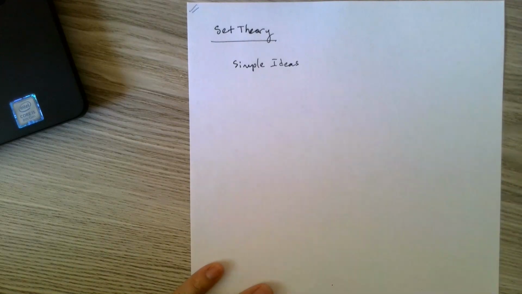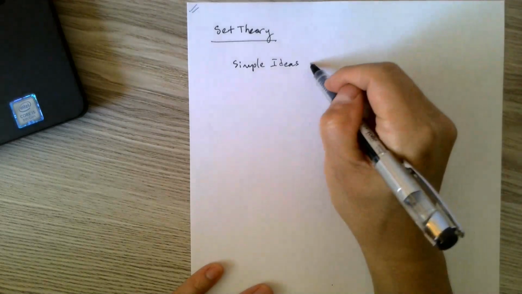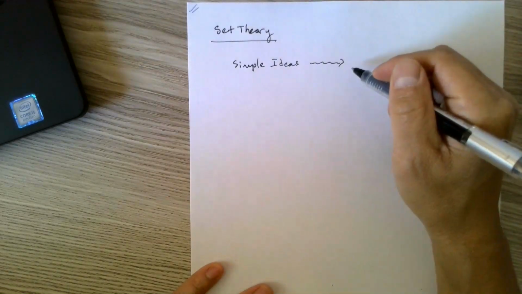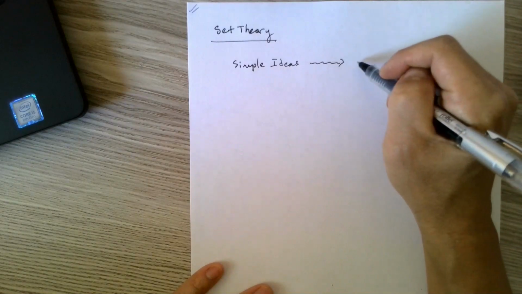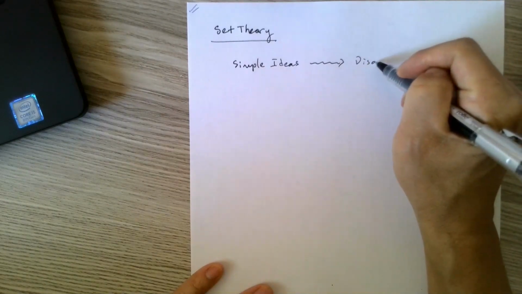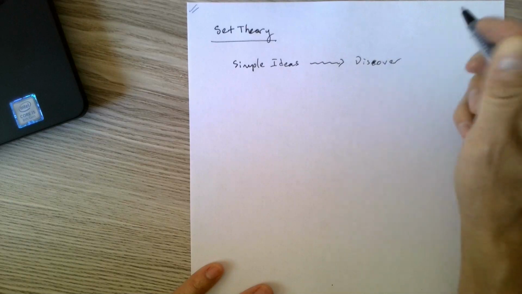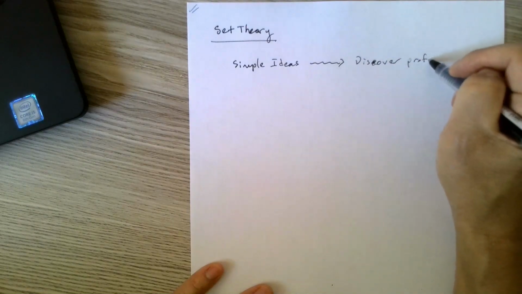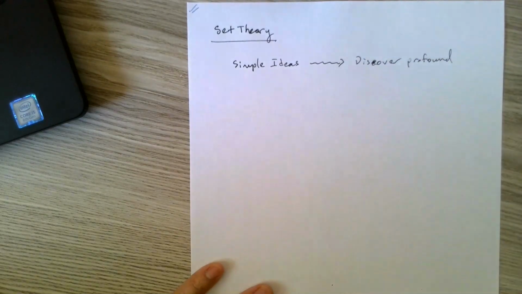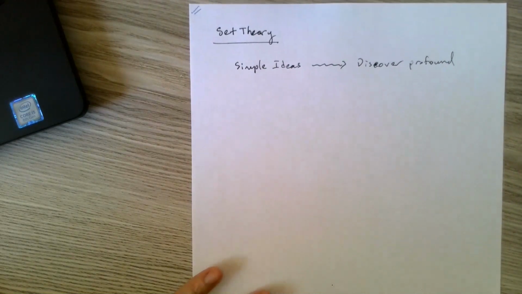So we're going to start with some simple ideas today. And eventually these simple ideas are going to lead us to some more profound ideas that we discover. So through the simple, we discover the profound.